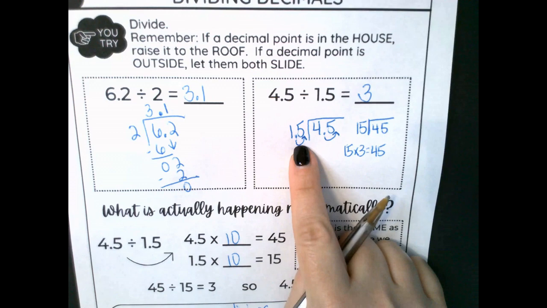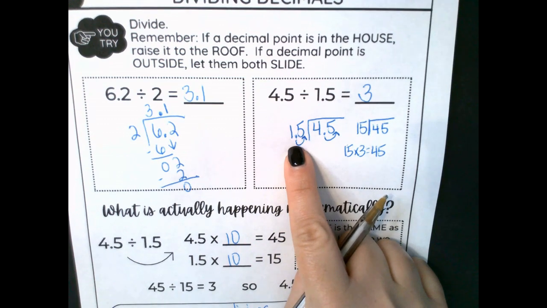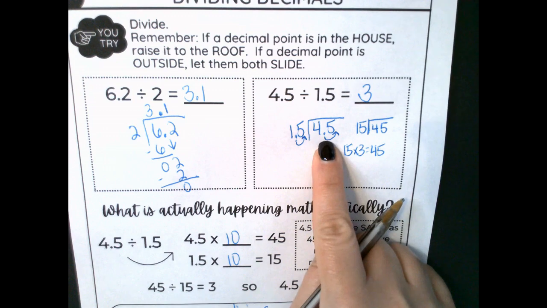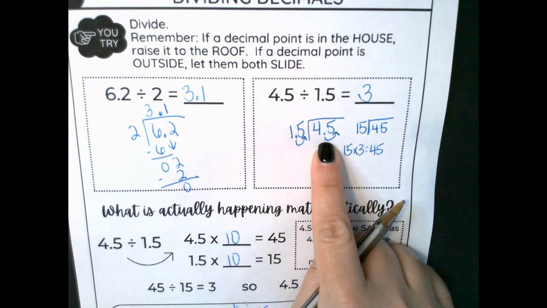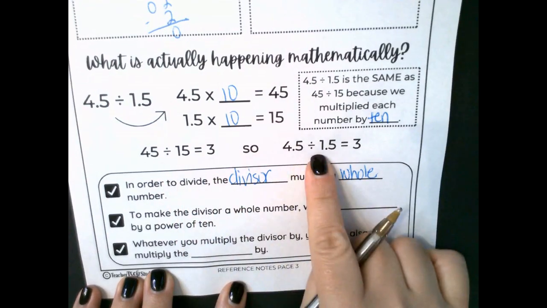So we have to slide that decimal point until the divisor is a whole number. Then we make sure that we do the exact same thing to the dividend, so that it keeps our values the same.